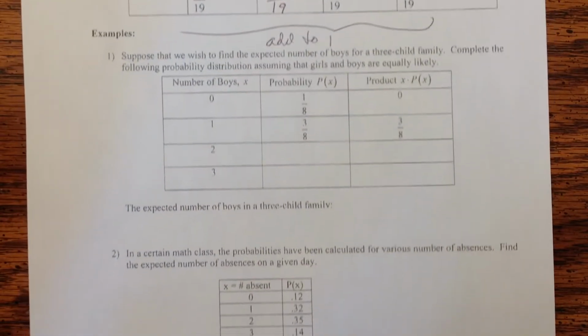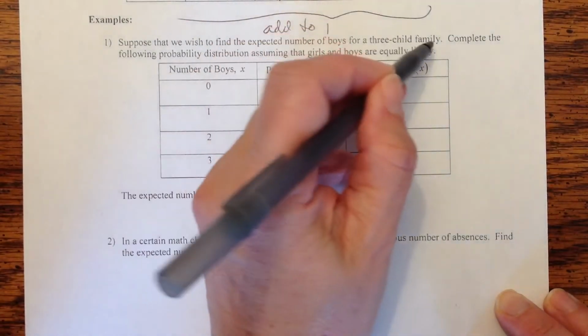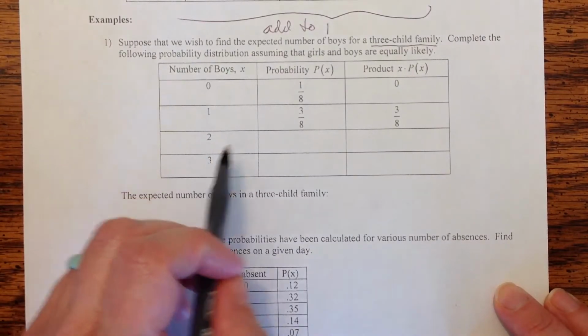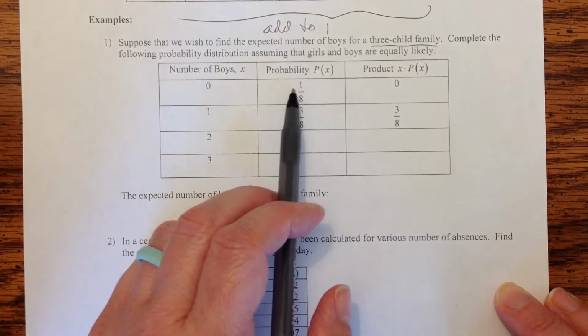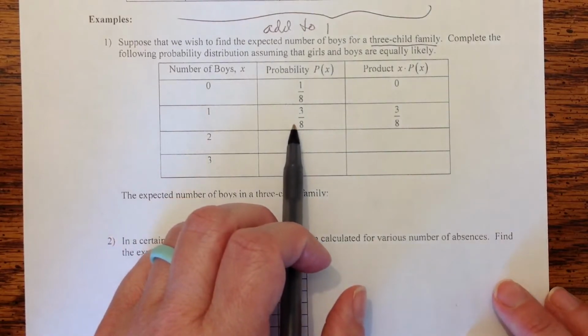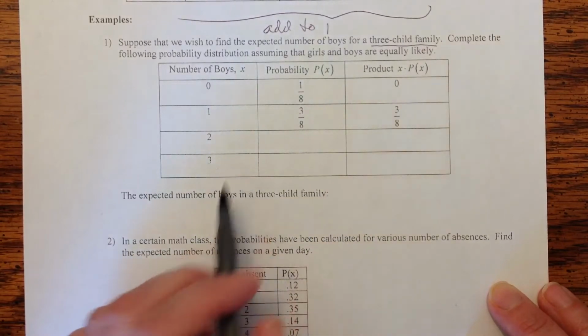So let's get into some examples. So suppose that we wish to find the expected number of boys for a 3-child family. Complete the following probability distribution assuming that girls and boys are equally likely. So out of 3 children, you could have no boys, 1 boy, 2 boys, or 3 boys. And they're telling us some of the probabilities. So they're saying that the chance of having no boys is 1/8, and the chance of having 1 boy is 3/8. Well, we have to finish filling in the table.